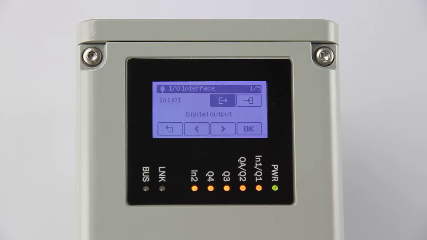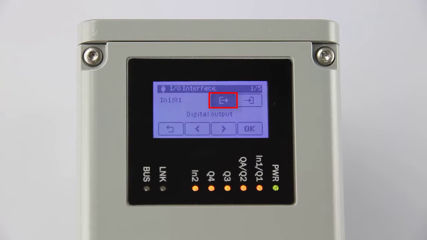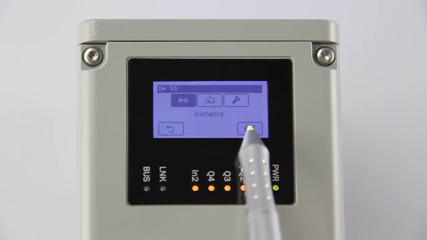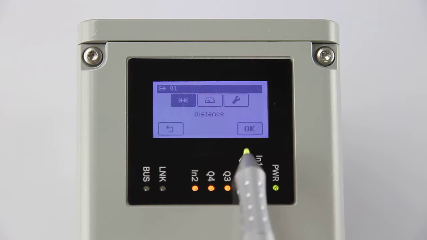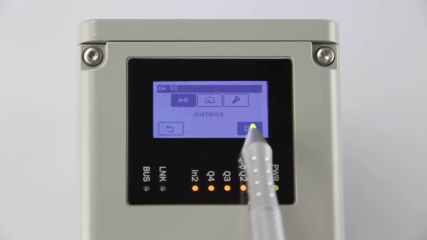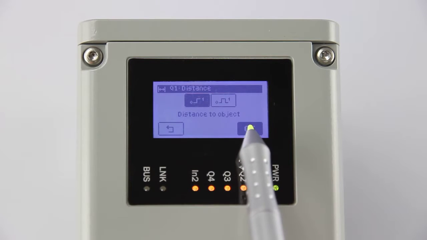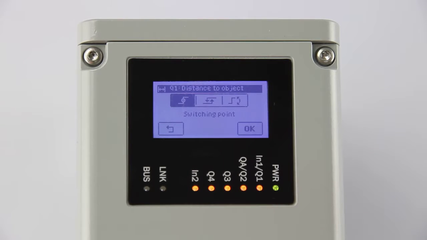In our example, we will set the switching function of the signal input and output in1Q1 to DTO. The highlighted icon in the display indicates that the signal output in1Q1 is configured as digital output Q1. Confirm by pressing the OK button. Select distance and confirm with OK. Select distance to object and confirm with OK.